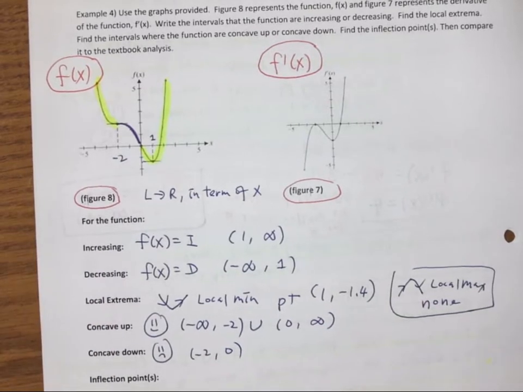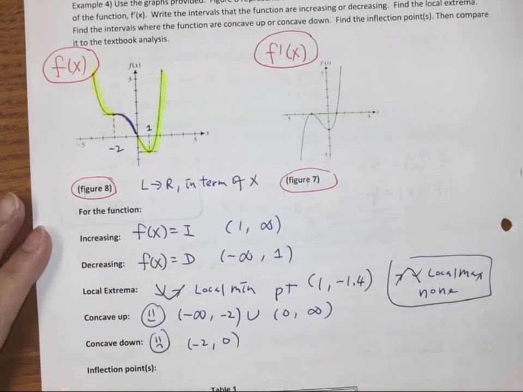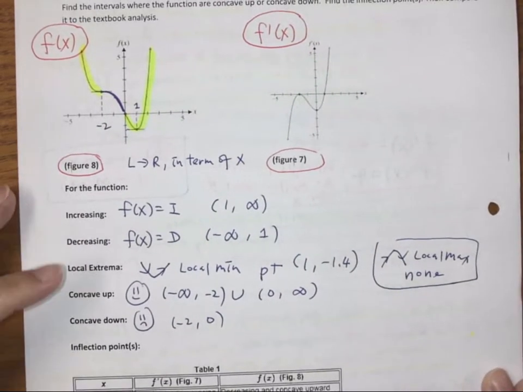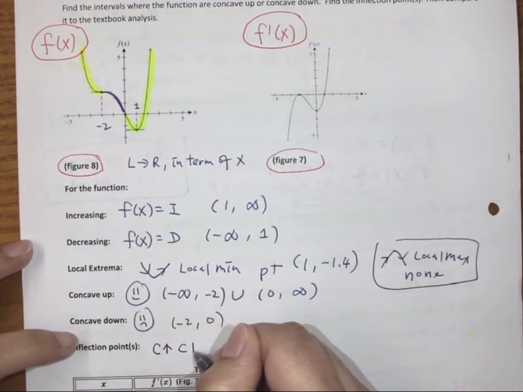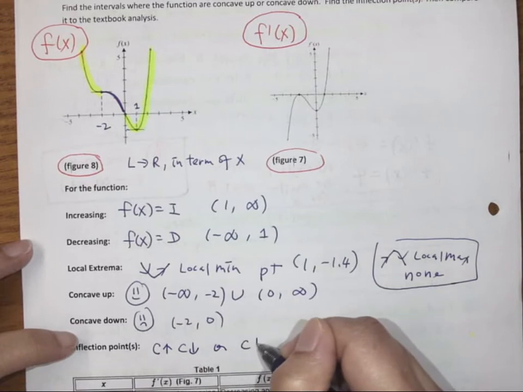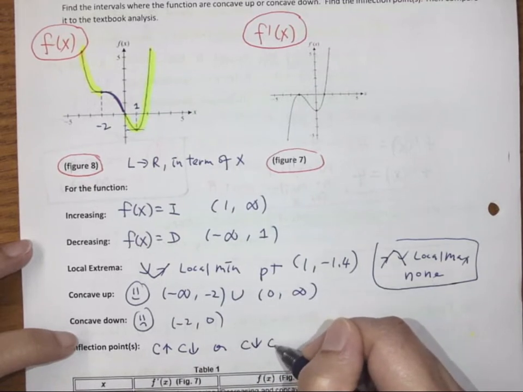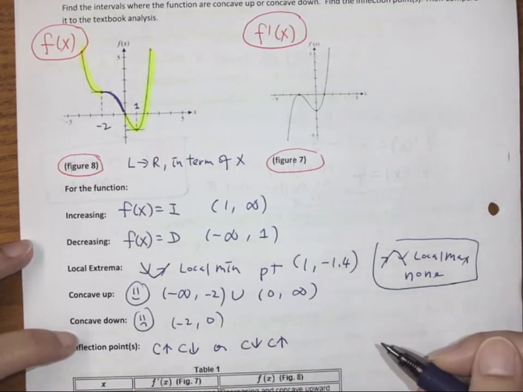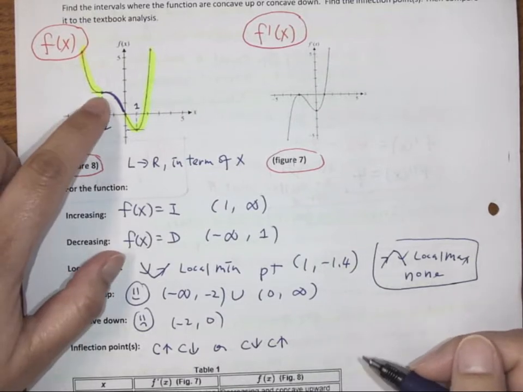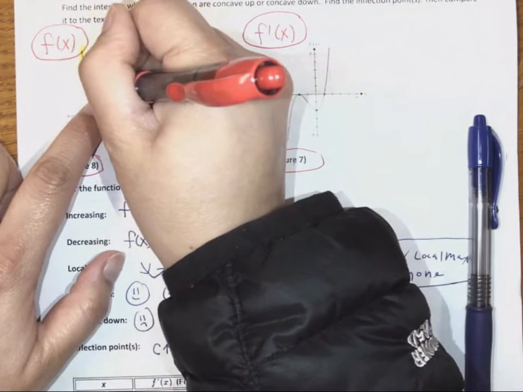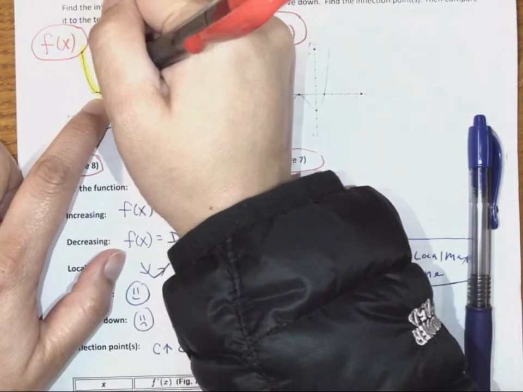Look at this again and see if that makes sense, okay? For the inflection point, it changes from concave up to concave down or concave down to concave up. The concavity changes at inflection points. Here we got one from concave up to down.